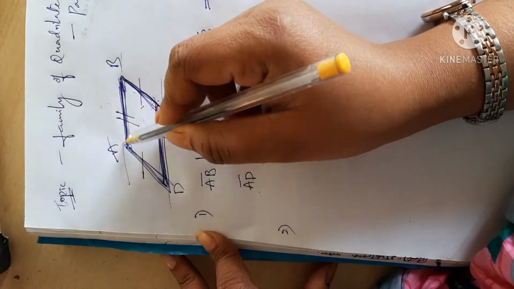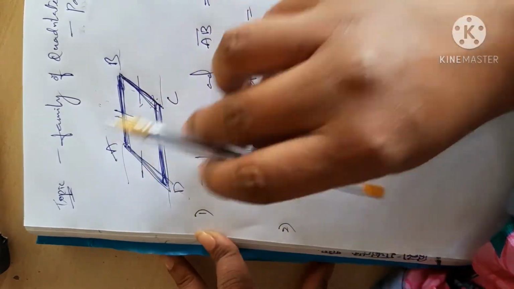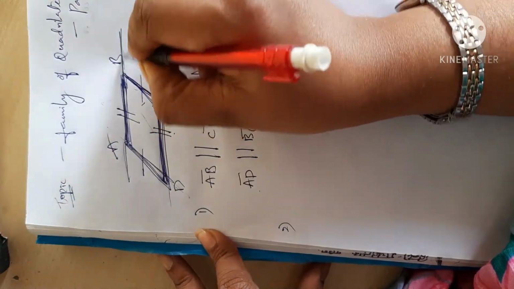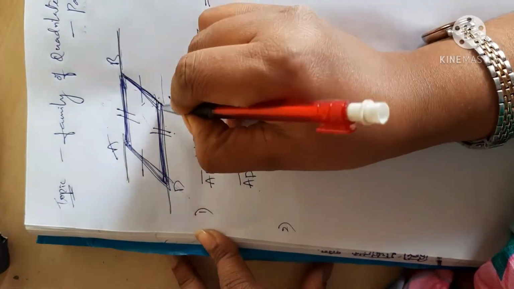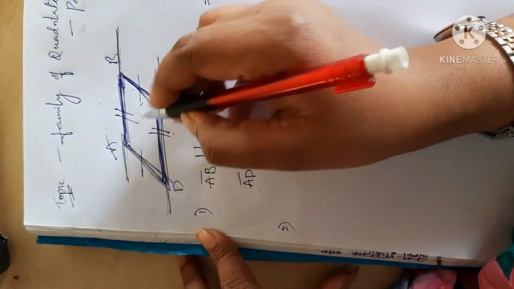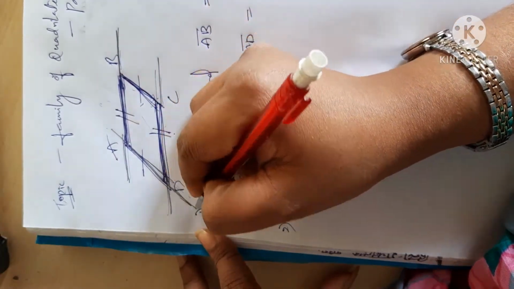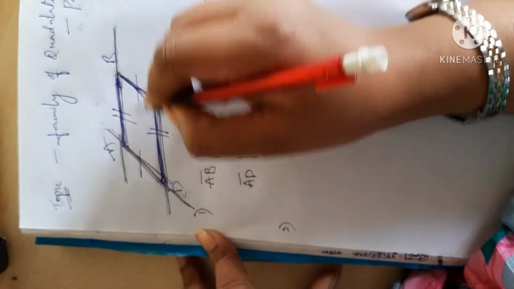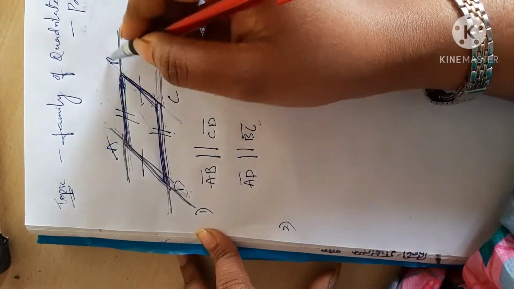a transversal intersects two parallel lines, for example, I'll draw with a pencil. Now if I extend like this, and if I extend DC also like this, these two are parallel lines and AD will become a transversal, right? And these two are parallel, BC is also a transversal.